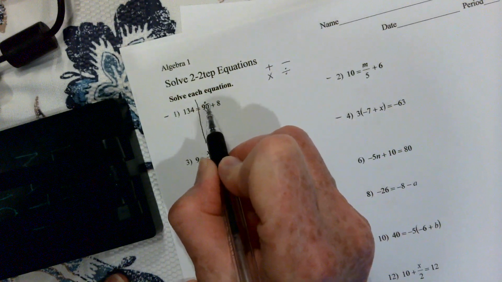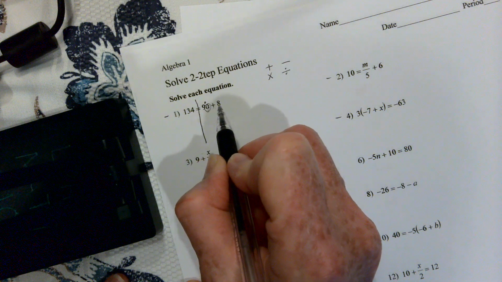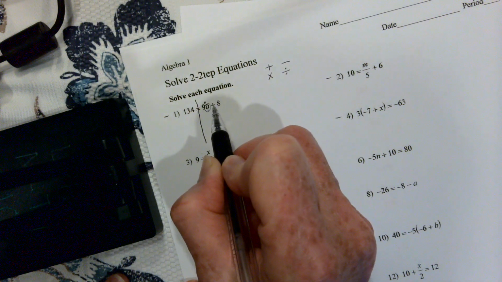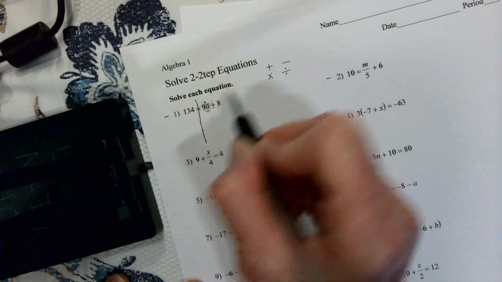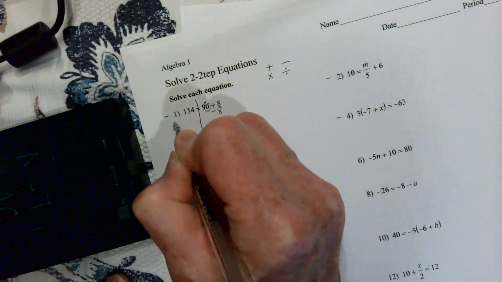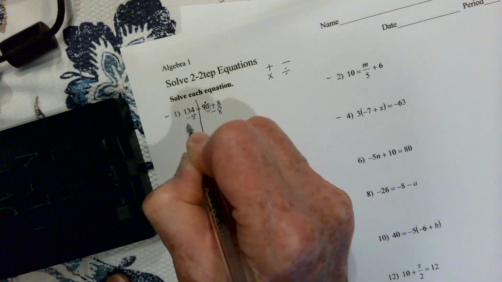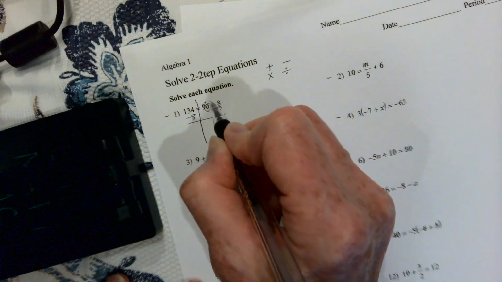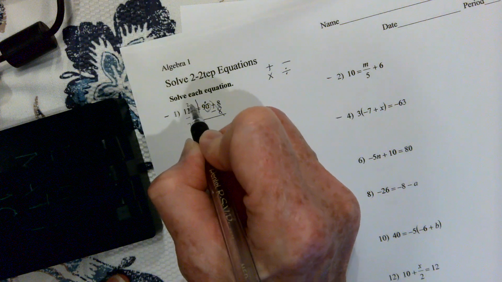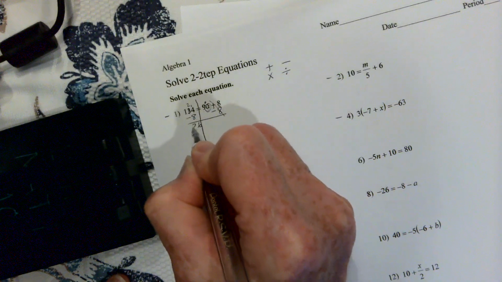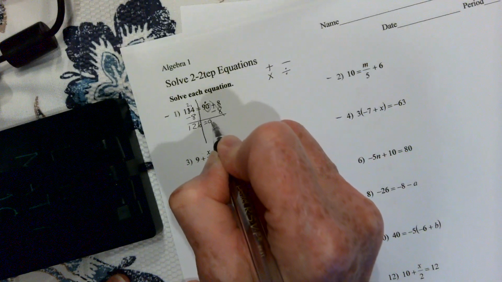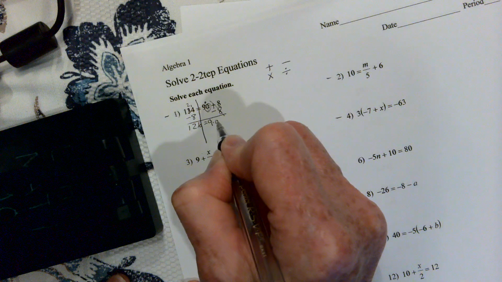Okay, so I look at this. I've got 9 times A, add 8. The opposite, which is also called inverse, opposite operation of add 8, opposite to add is subtract. So I'm going to subtract 8 from both sides of the equation. Plus 8 minus 8, gone. 134 minus 8 is 126 equals 9A, which means 9 times A.